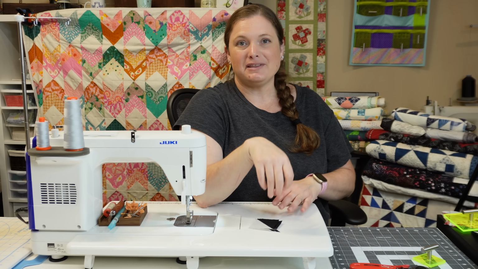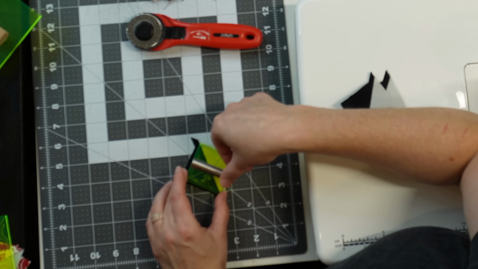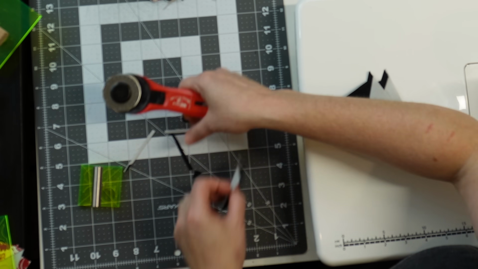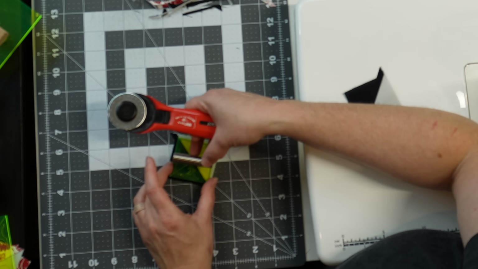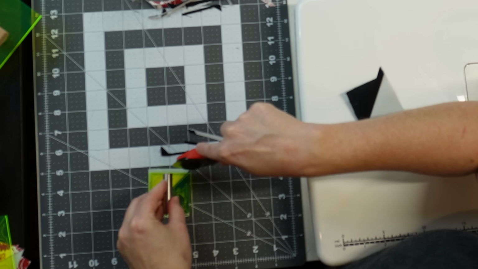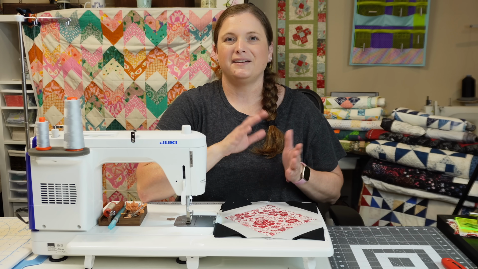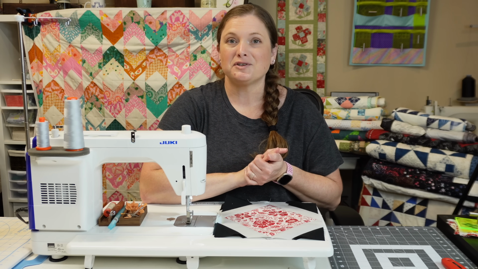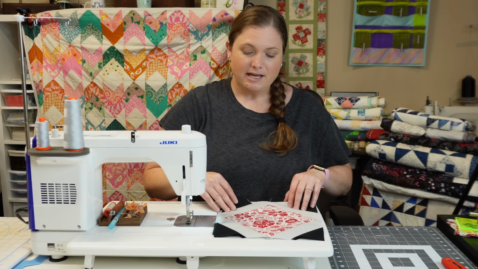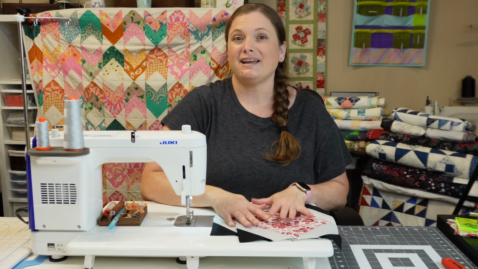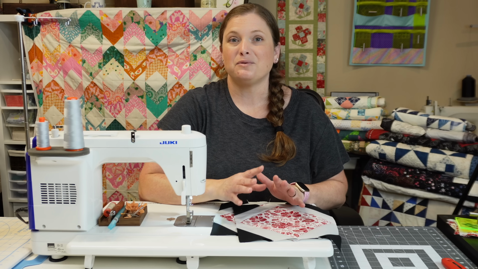I'm going to do the same thing with the other 3 as well. All right, so those are the half square triangles. So I'm going to keep working on all these blocks. I have 40 more to make. Then I will piece the quilt top together.